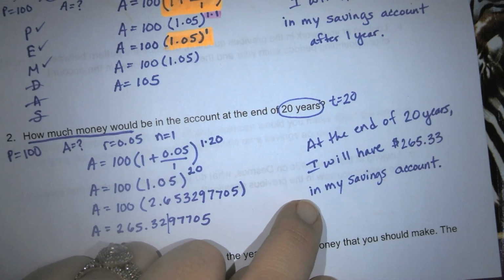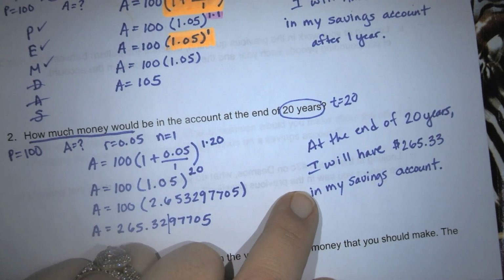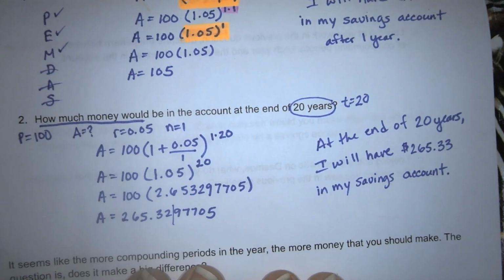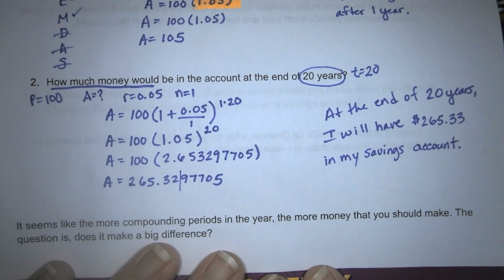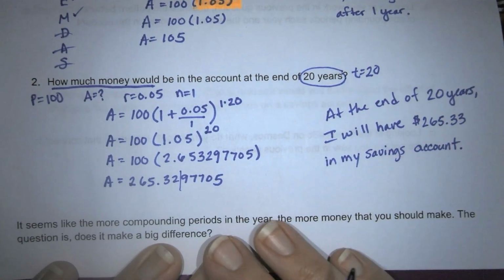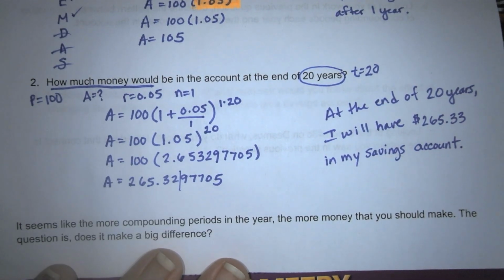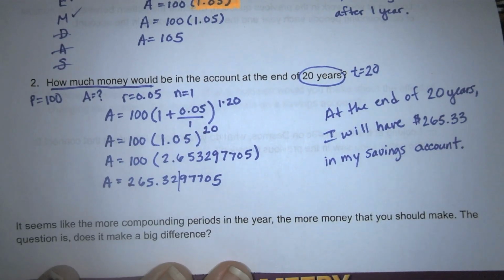But for criterion D, if you're not writing your final answer as a sentence, you're not showing that you can connect your work back to the real life situation. So that's very important, and it's a very easy way to boost your grade a little bit in criterion D. Even if you had the wrong answer, still showing what your answer means is important. So it seems like the more compounding periods in a year, the more money you should make. The question is, does that make a big difference? So that's what we're going to explore on the next page.